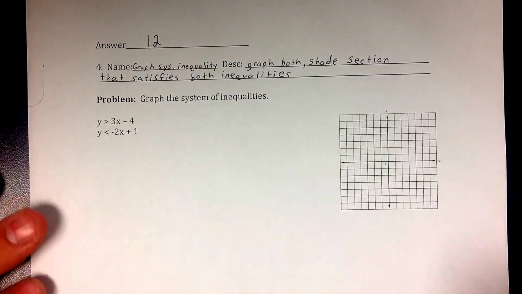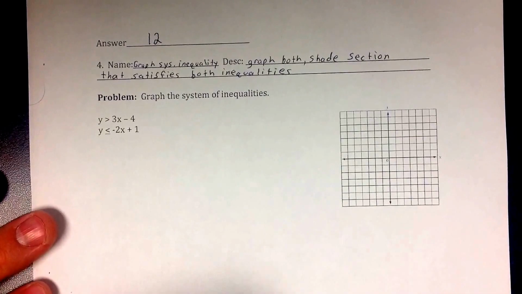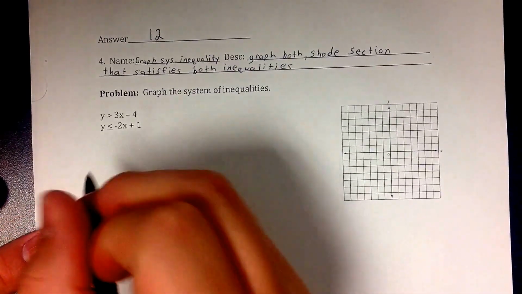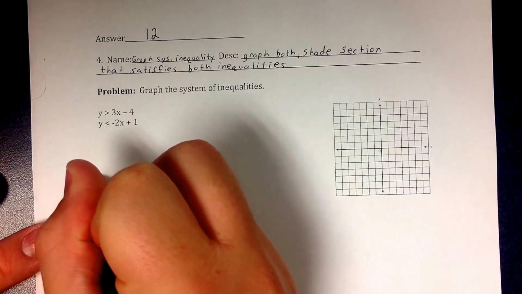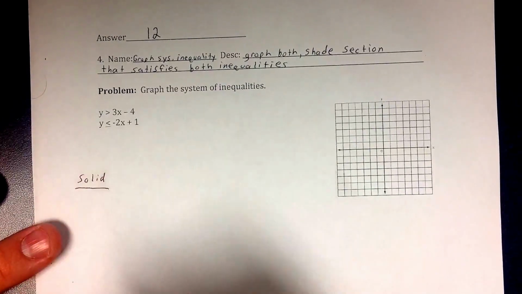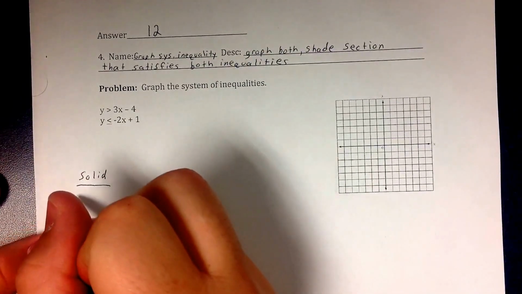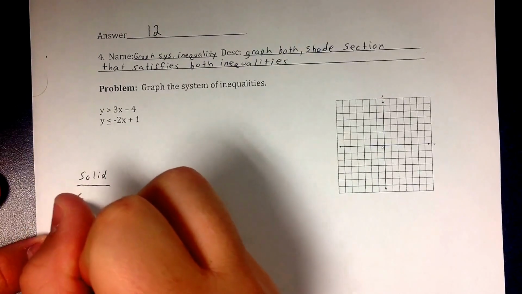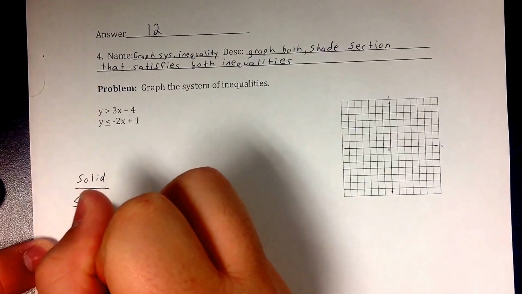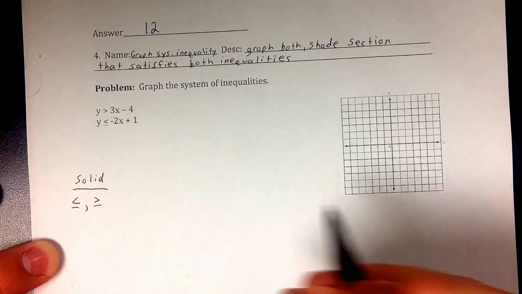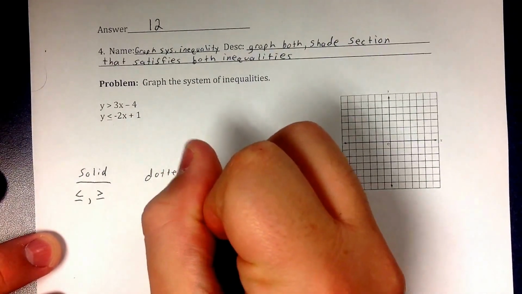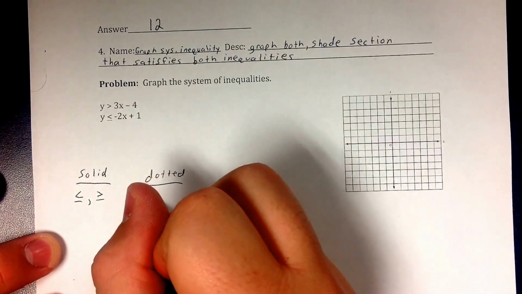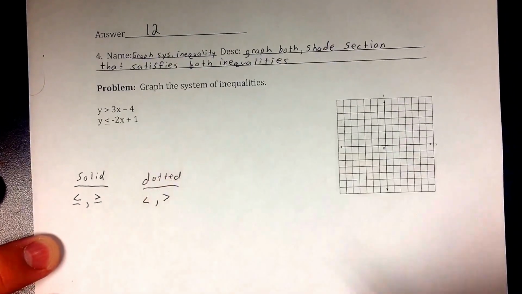Now, some things to remember beforehand with inequalities: we have to remember solid and dotted lines. It's a solid line if my inequality is either less than or equal to or greater than or equal to. It's a dotted or dashed line if it's just less than or greater than.